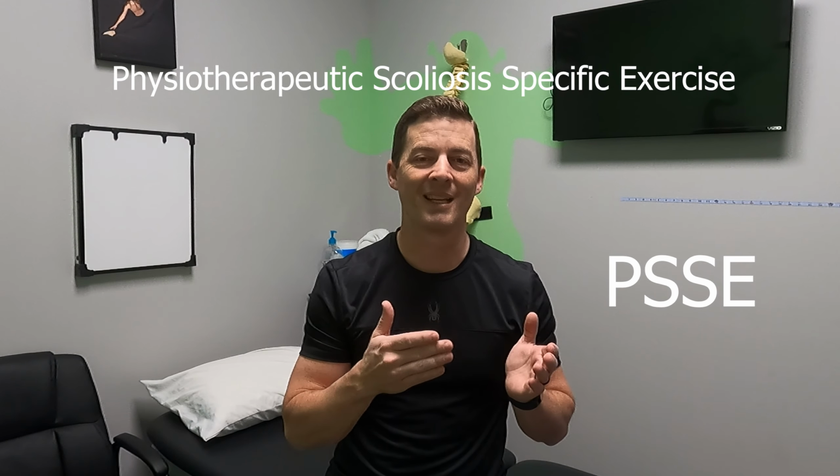So if we think about general conservative treatment for scoliosis, lately there's been a term called Physiotherapeutic Scoliosis Specific Exercise, or PSSE. That's kind of where a lot of the conservative methods for scoliosis treatment are falling under now. So in the research you'll see PSSE, and that isn't one specific method of treating scoliosis. It's kind of an umbrella for multiple conservative ways of treating scoliosis. So keep that in mind. If you see PSSE, you might have to dig a little bit further to see what actual method they were using.